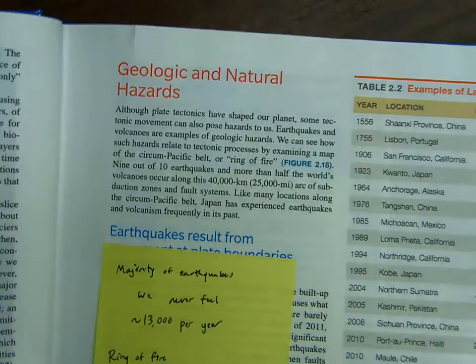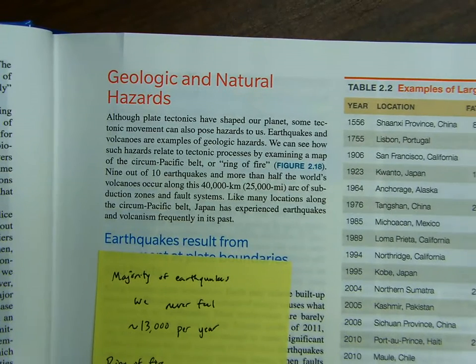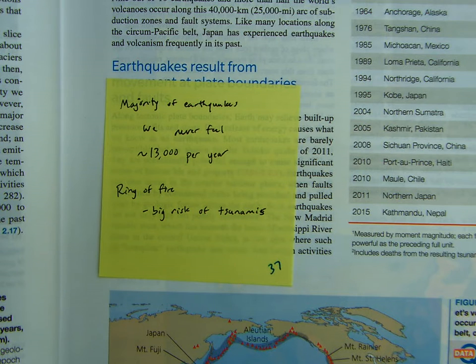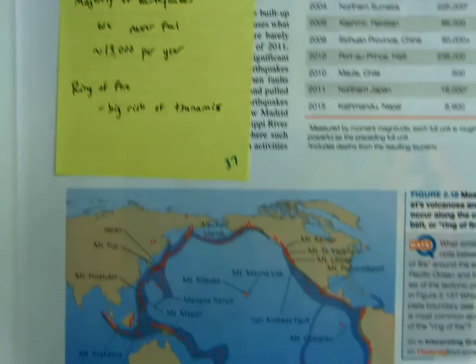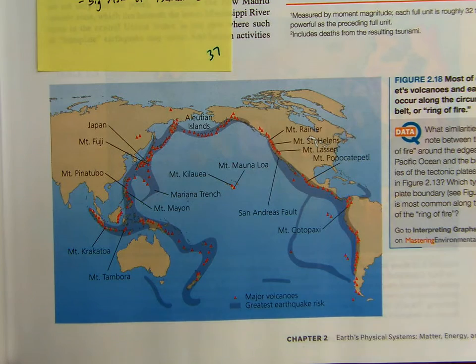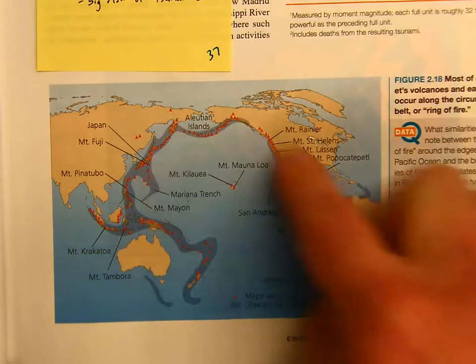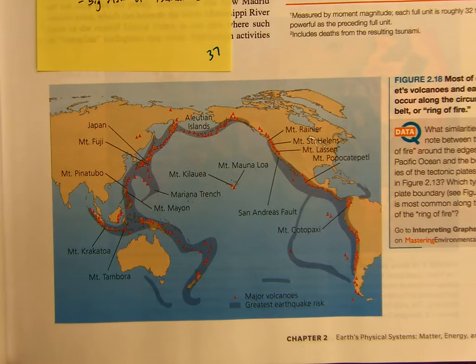We're moving on. Now we're on 2.4, the geologic and natural hazards. That sticky note there says the majority of earthquakes we never feel. There are about 13,000 earthquakes per year. Now the Ring of Fire is what they call the area around the Pacific Ocean, and I'm confident you guys have heard this before. There's a whole bunch of volcanoes and a whole bunch of earthquakes happening all the time. That's the Ring of Fire.